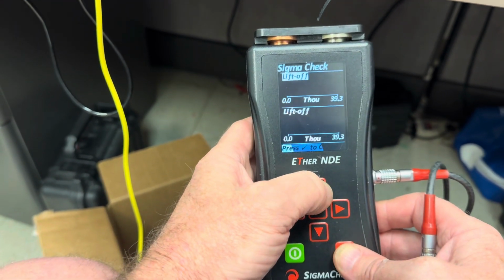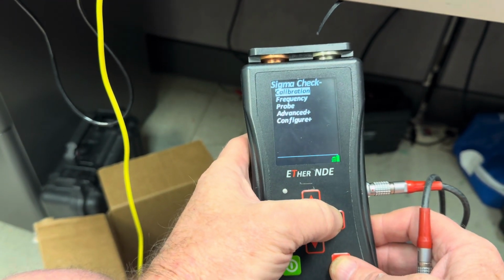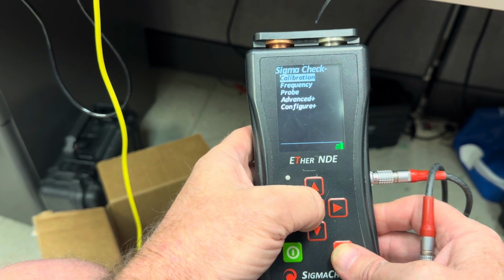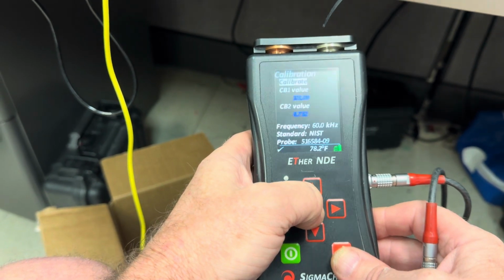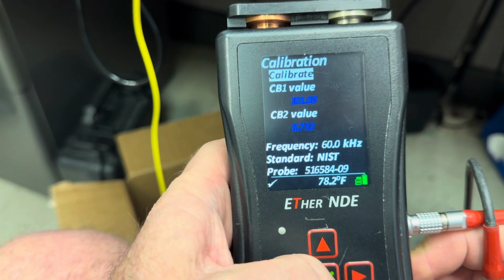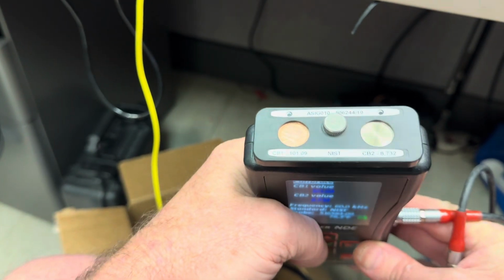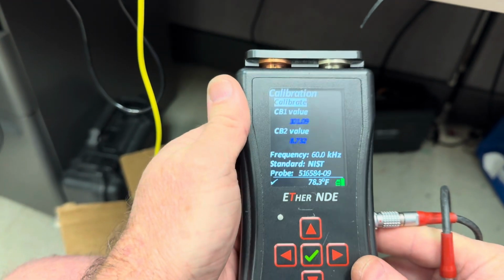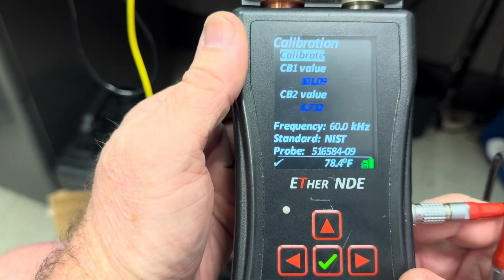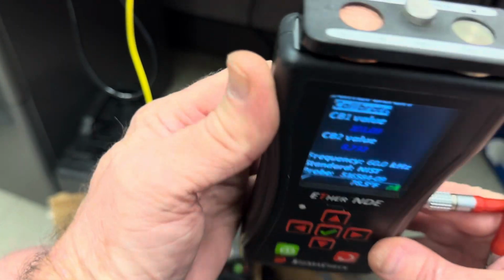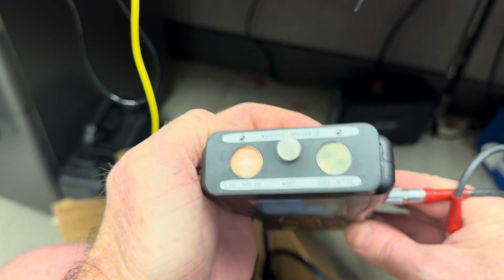I'm going to go into calibration. So our values are 101.09 IX. That's the one on the left. And then 8.732 IX. That's the one on the right.